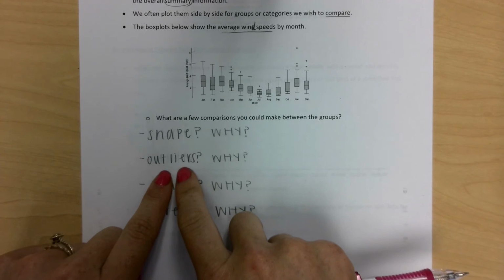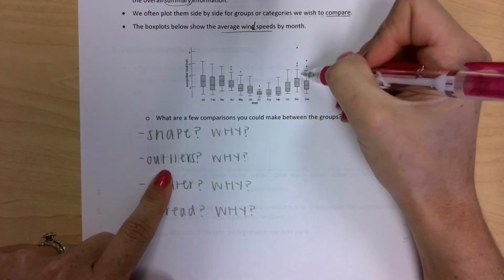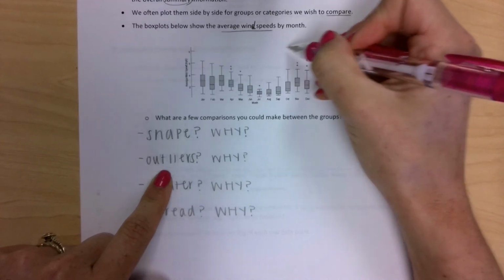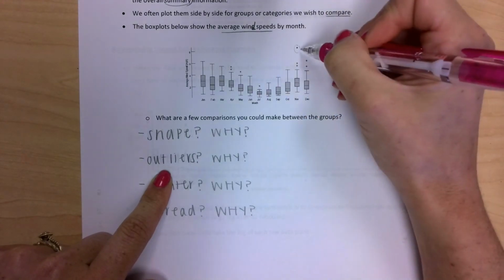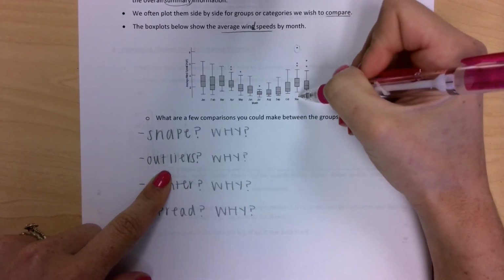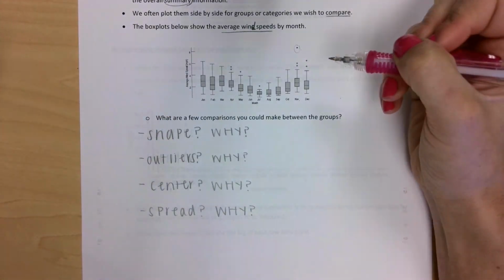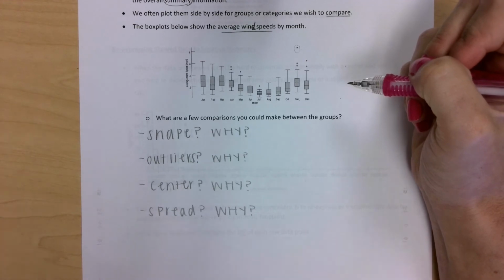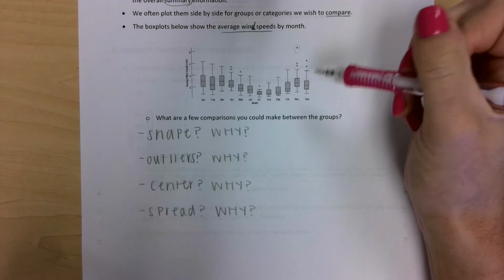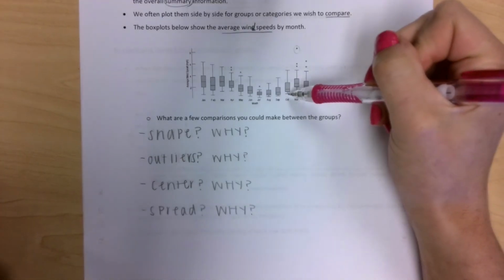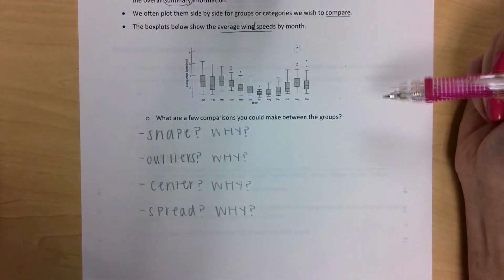Another thing you could compare are the outliers. I see some very drastic outliers in November. There's one way up here at above 8 miles per hour. So what's causing that? Why is there this crazy outlier here in November? Well, what causes wind speeds to increase? A storm. Maybe there was a really, really bad storm in November that caused this one little outlier here. I noticed there's not as many outliers in August through October. Maybe there weren't very many storms there, which is why there's fewer outliers.